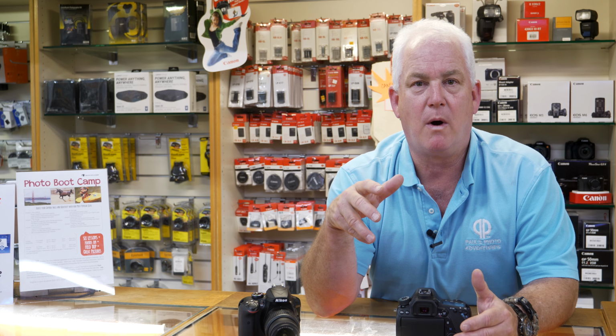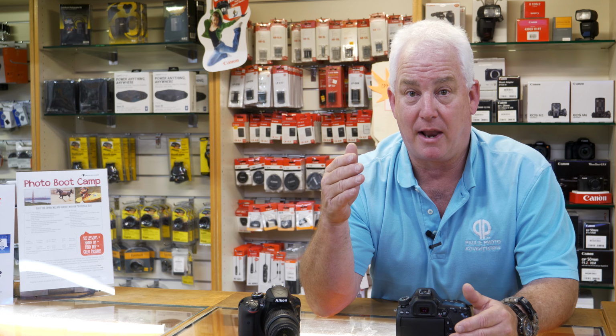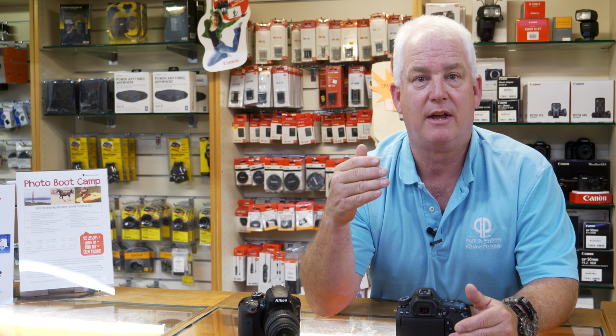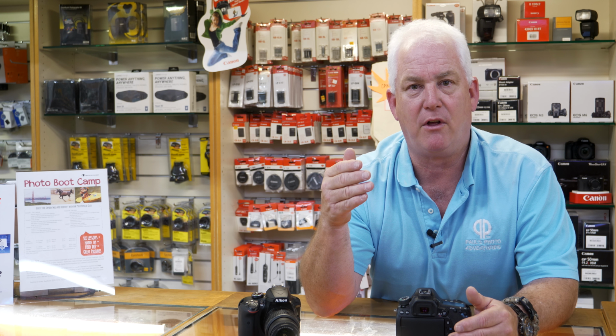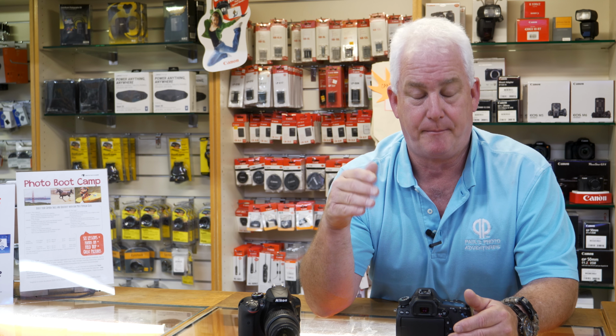Manual mode, you are setting manually by the light meter in the camera, by your choice, the f-stop and the shutter speed and the ISO to control the light. So you're having full control of what the picture is going to look like.